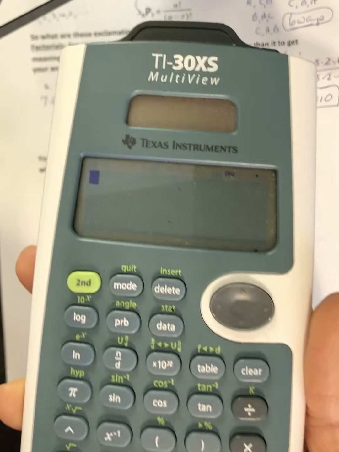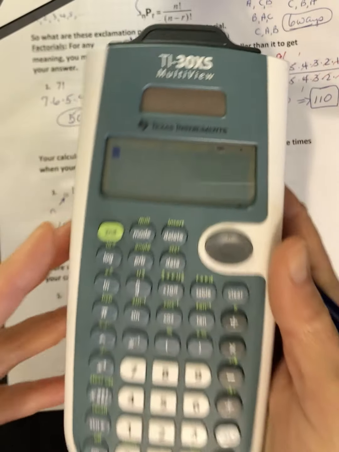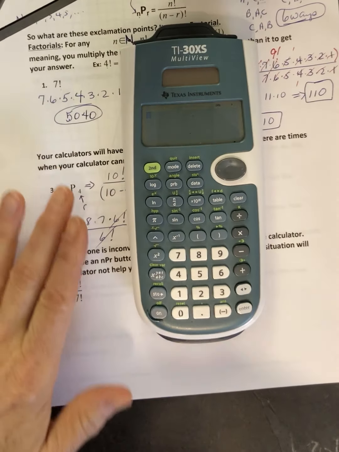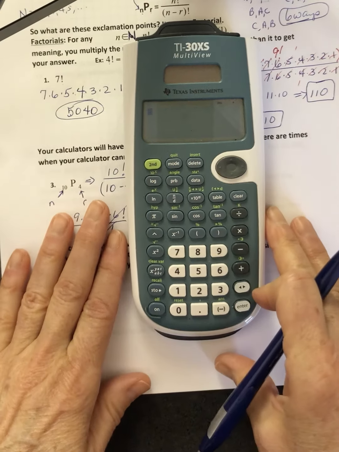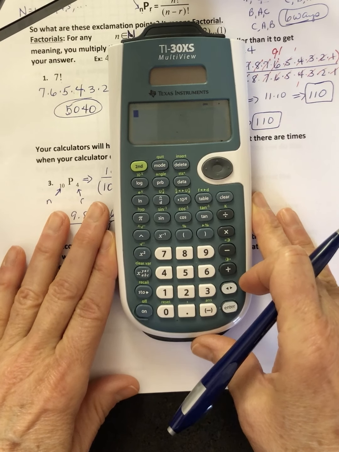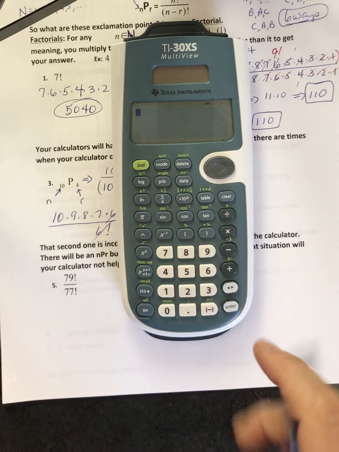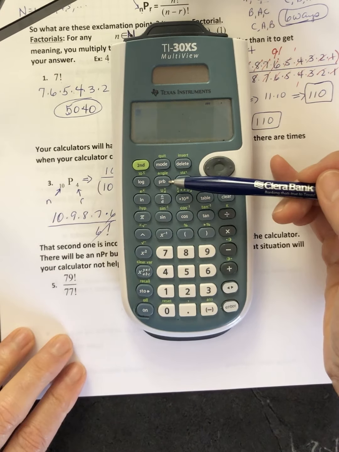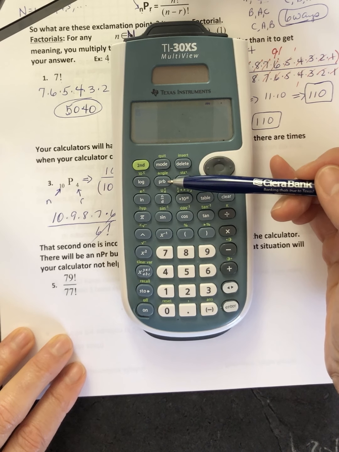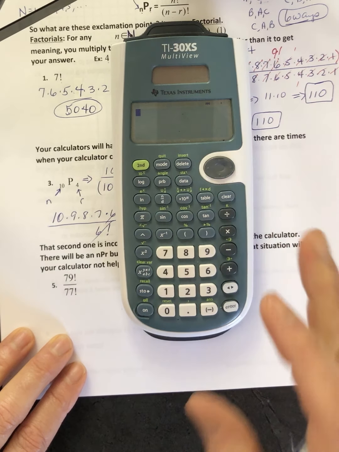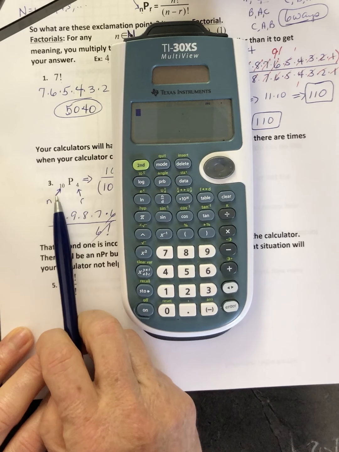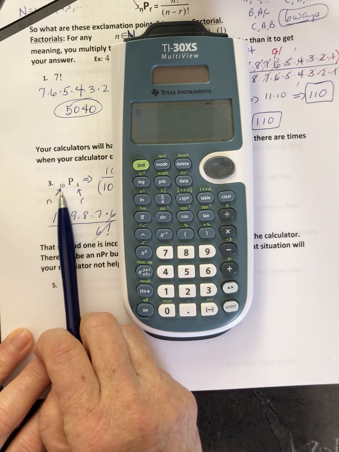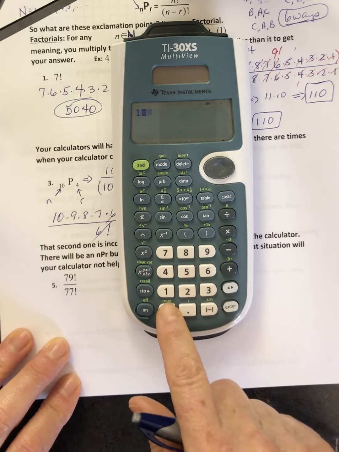So if you've got this one, the TI-30XS, what you're going to do, you've got this probability button right here. So what you need to think of is go back to your notes. You want to enter the 10. This is the number of total items.